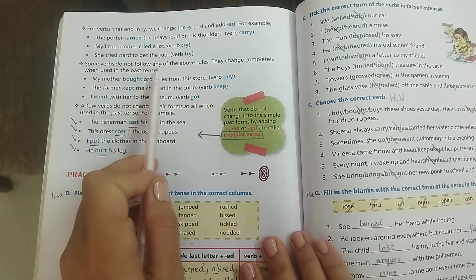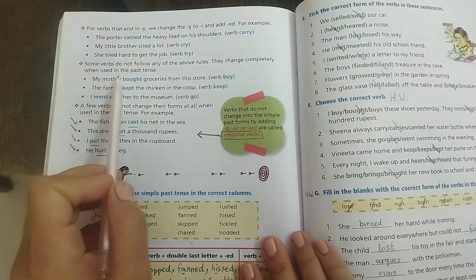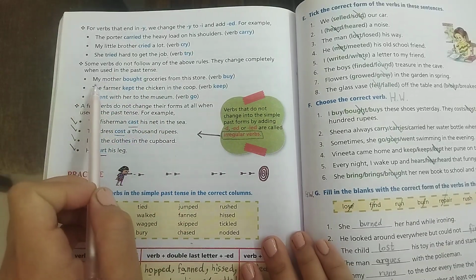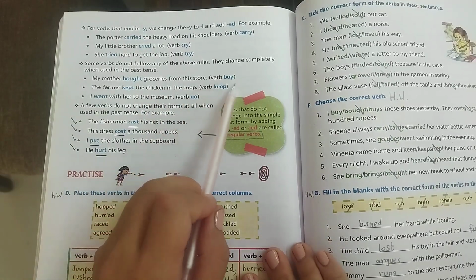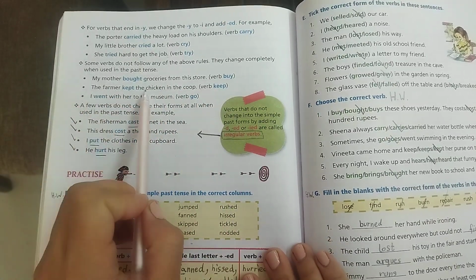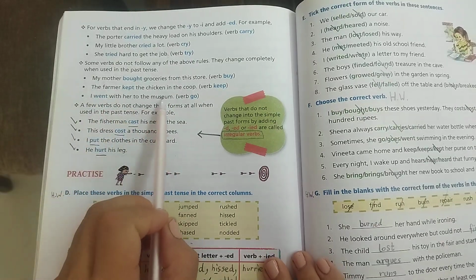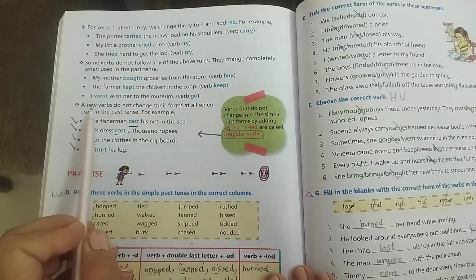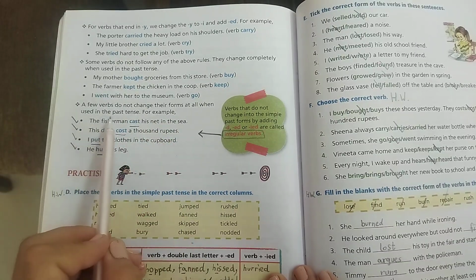Some verbs do not follow any of the above rules. They change completely when used in the past tense. Now, for example, my mother bought groceries from the store. The verb was buy. The farmer kept the chicken in the coop. I went with her to the museum. The verb go.